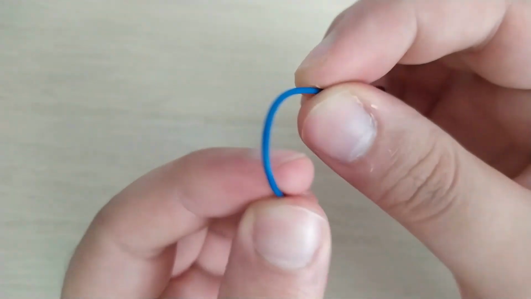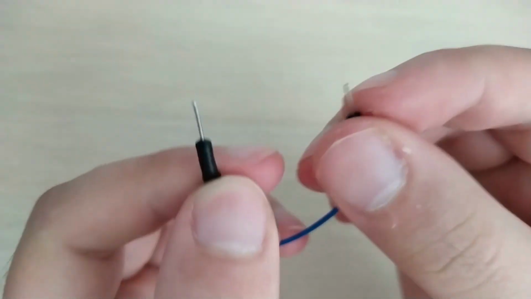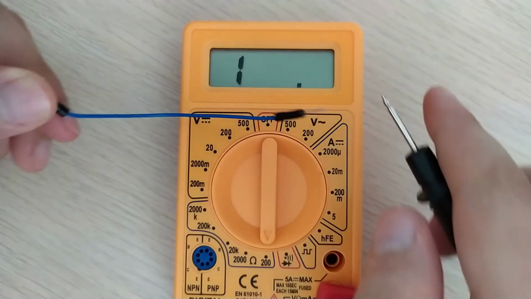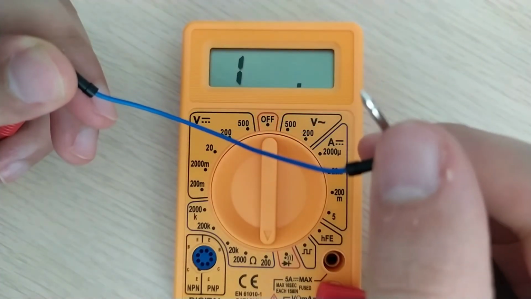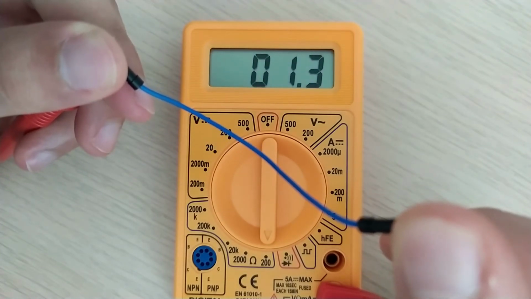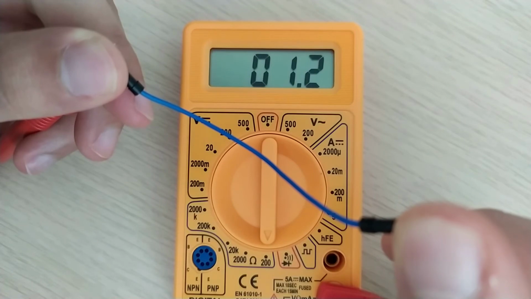Okay, let's move on to the last section, where we will see the typical applications of resistors, but first I want to do something more. I want to check if cables also have resistance, and as you can see, yes, they do. In this case, it's very low, so we can ignore it, but remember, when you use a bigger cable, always check its resistance.